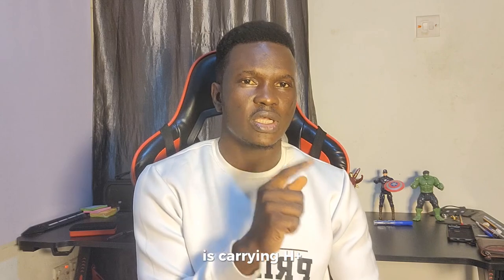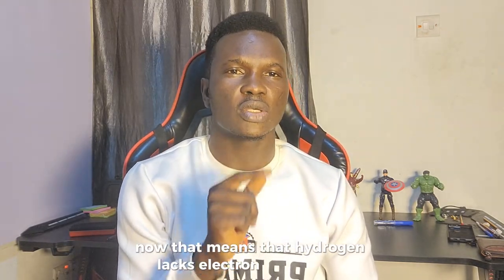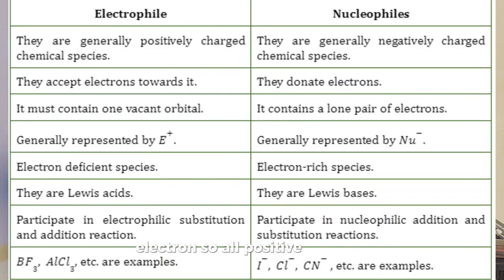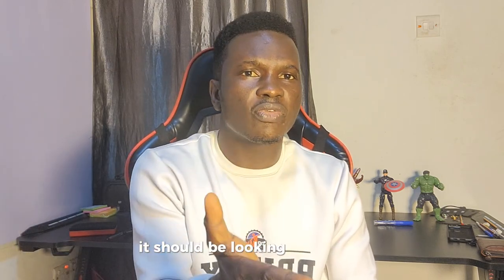Imagine a hydrogen ion that has lost its electron, is carrying H+. Now that means that hydrogen lacks an electron, carrying H+, and what do you think that hydrogen will be looking for? Electron. So all positive ions are electrophiles. Nucleophiles are those that have excess of electrons, that are looking for where to donate that electron. So what do you think something that has more electron will be looking for? It will be looking for positive places, of course. So it will be looking for where positive charges are more, so they are negative charge ions. So nucleophiles are negative ions.